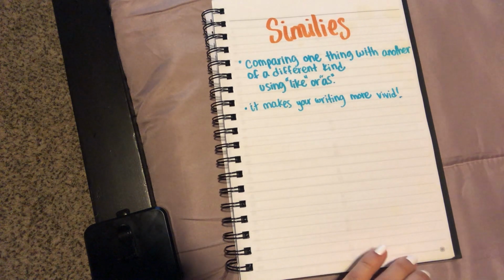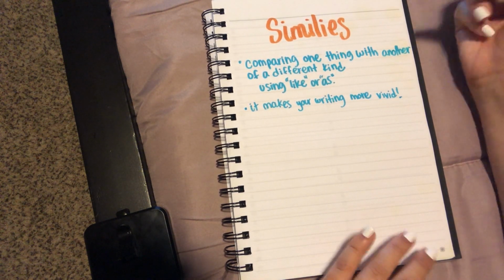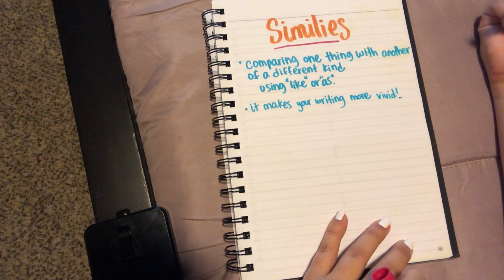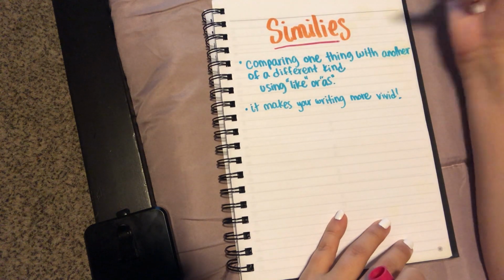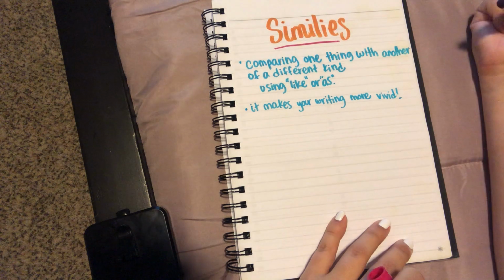Okay, so for some of you it may be a refresher, and for some of you it may be the first time you are hearing of a simile. So what is a simile? Kind of looks like the word smile, huh? A simile is comparing one thing with another of a different kind.